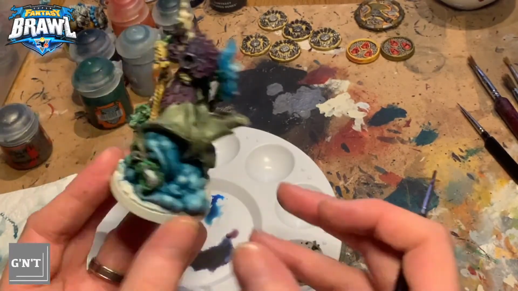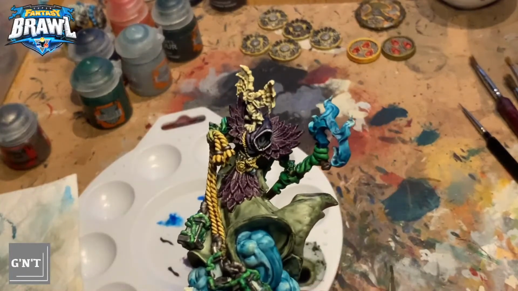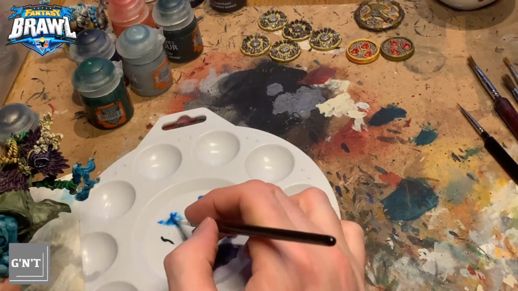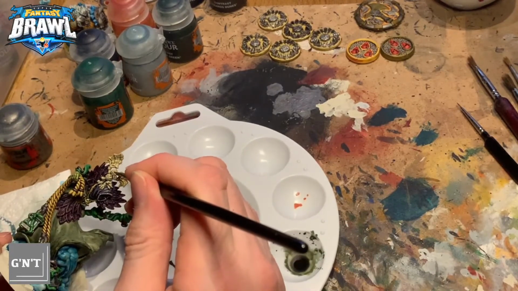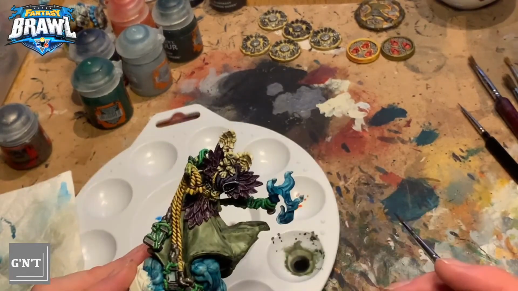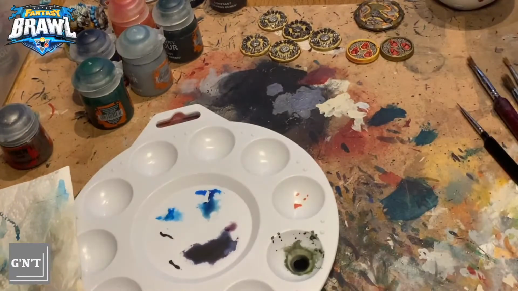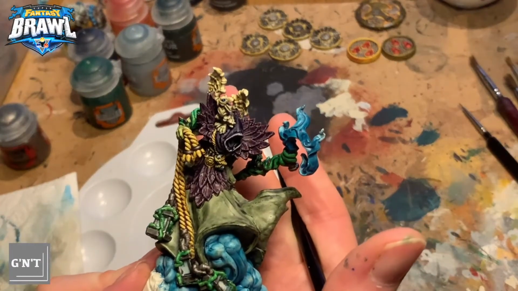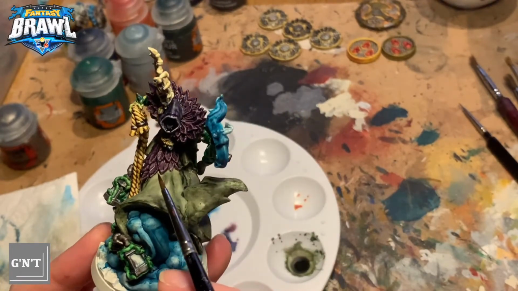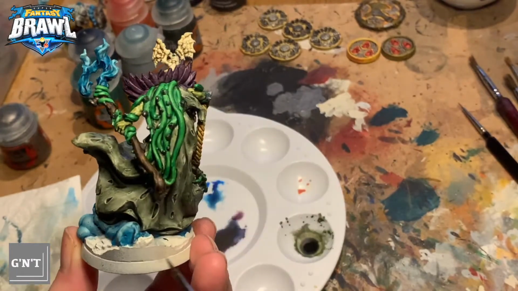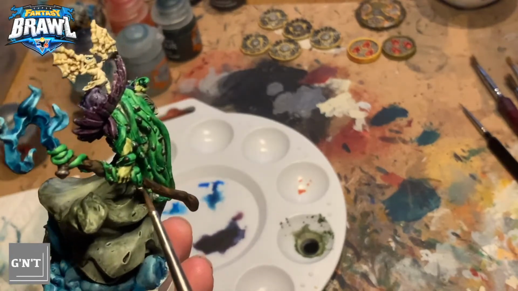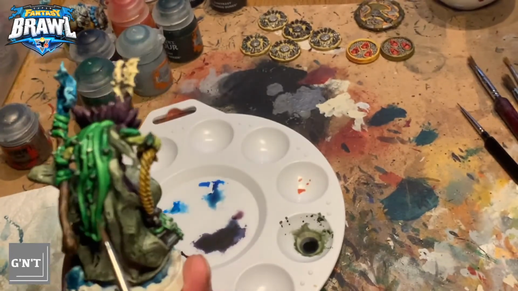So, a few things still to do on Nevamor. I need to give him some. Hang on a second. Just need to get that blue back and just do the eyes of the bird, which are blue. So we just need to do the feather work a little bit better. That is missing, I think. Obviously the base, of course. But other than that, I'd say Nevamor is done.